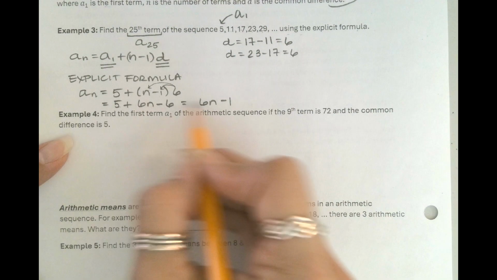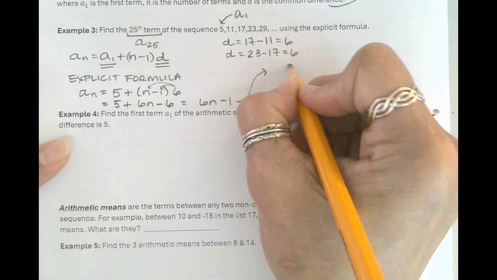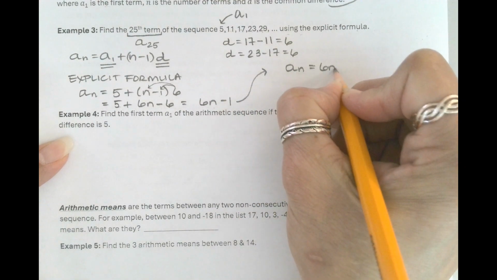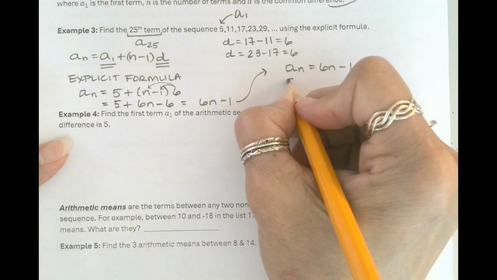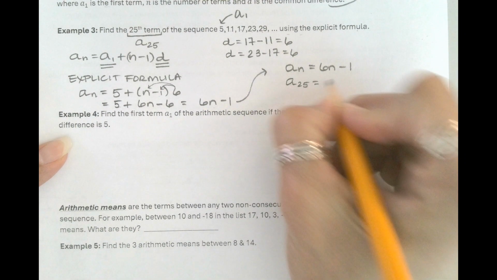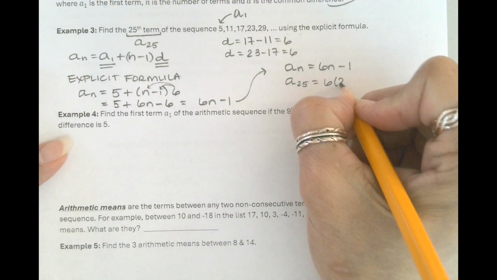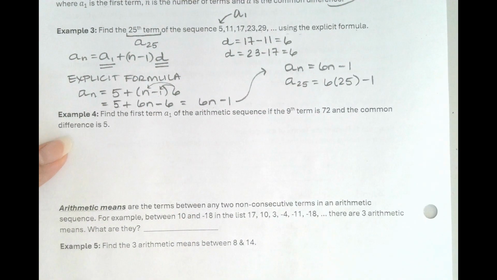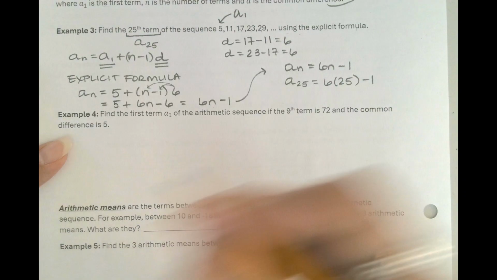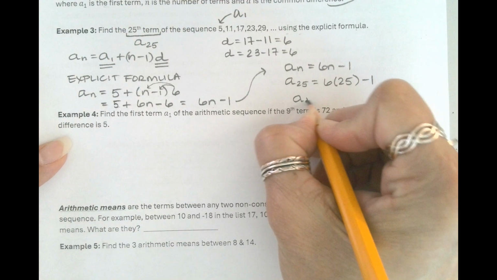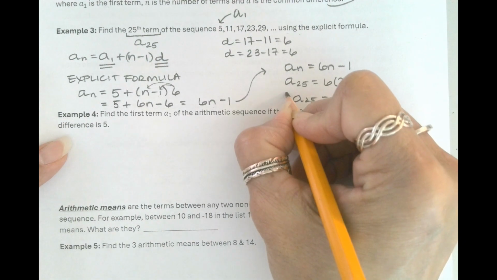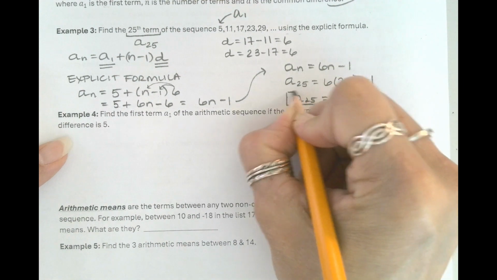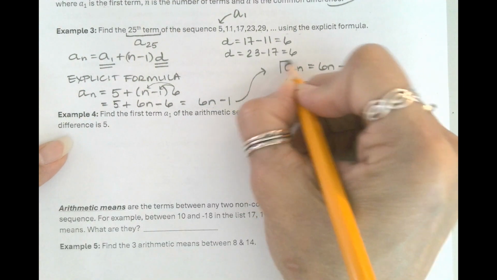Okay? So A sub n equals 6n minus 1 is my explicit formula. So now A sub 25 is that much easier to find, because all I have to do is 6 times 25 minus 1, and you do that calculation, and what do you get? A sub 25 is 149. This is your explicit formula.